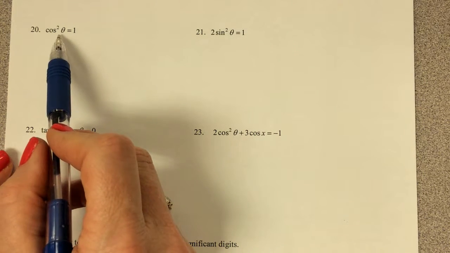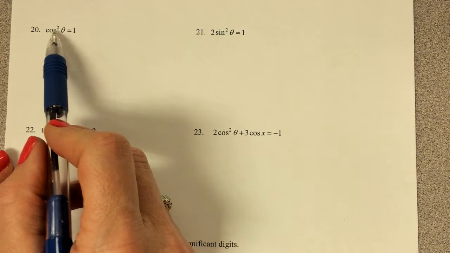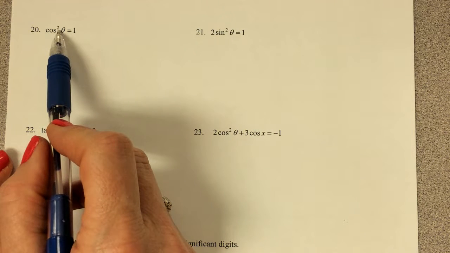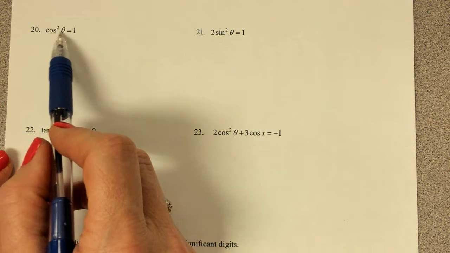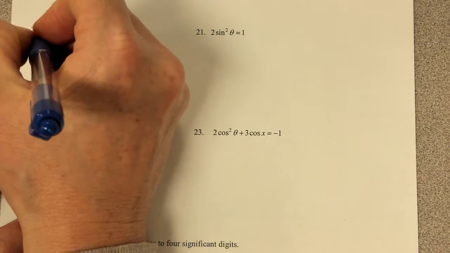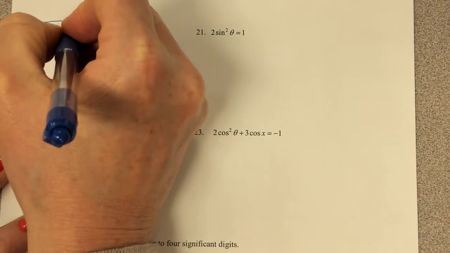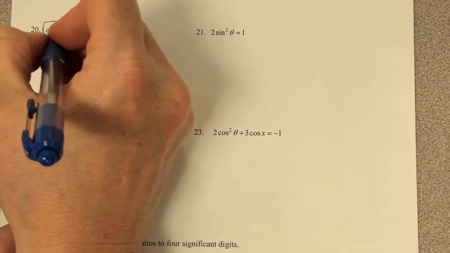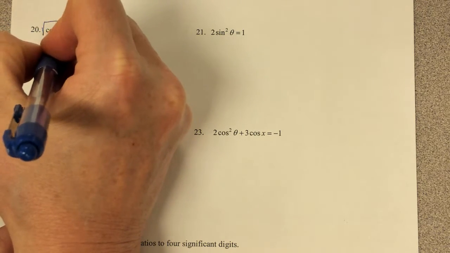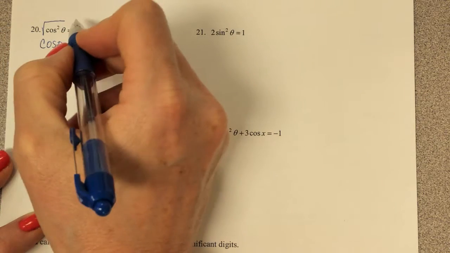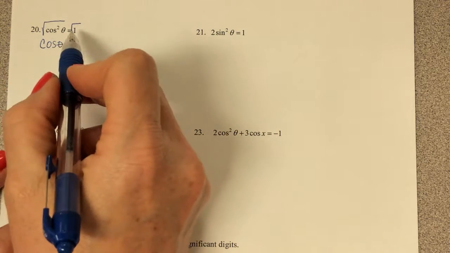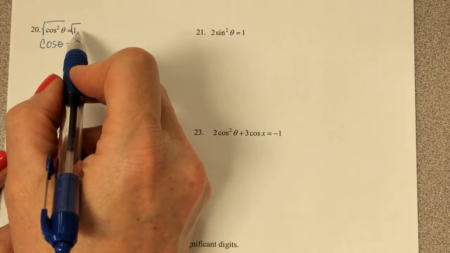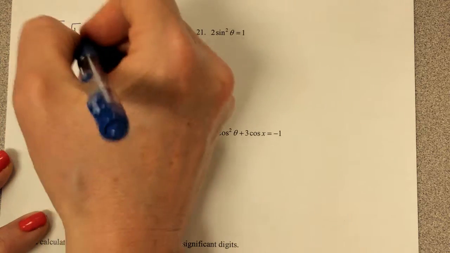To solve a problem like number 20, this means that the cosine of theta is getting squared. So to get cosine of theta by itself, I'm going to have to take the square root of both sides. When I take the square root of cosine squared, I'm going to get cosine theta. What happens though if I take the square root in an equation? What do I have to put over here? Plus or minus 1.